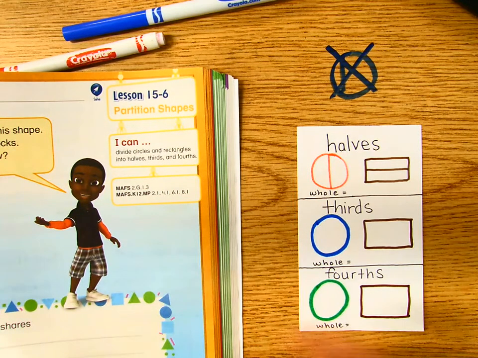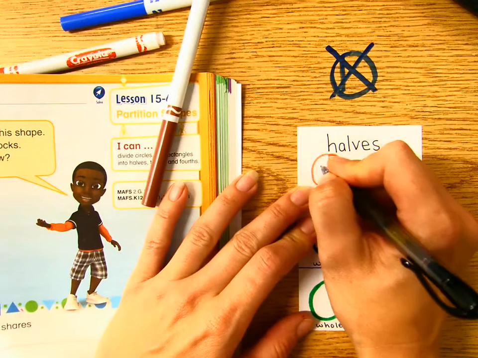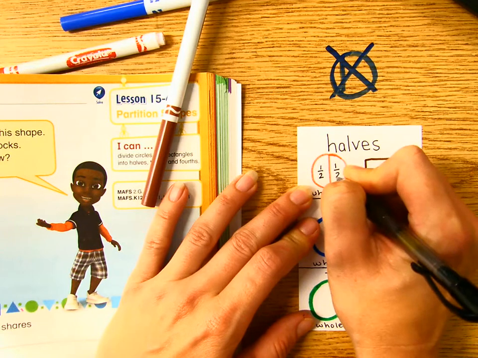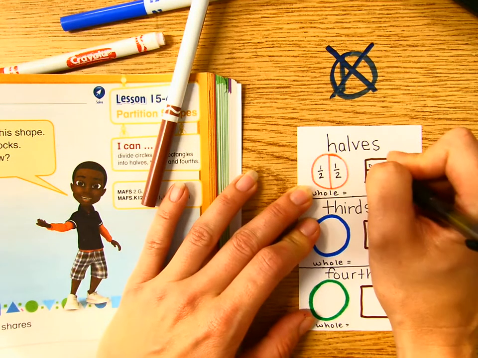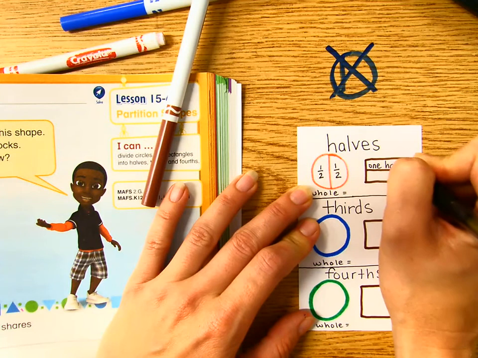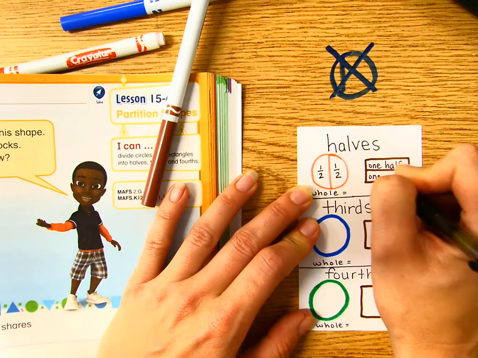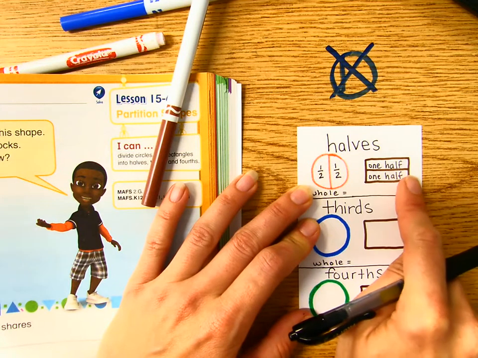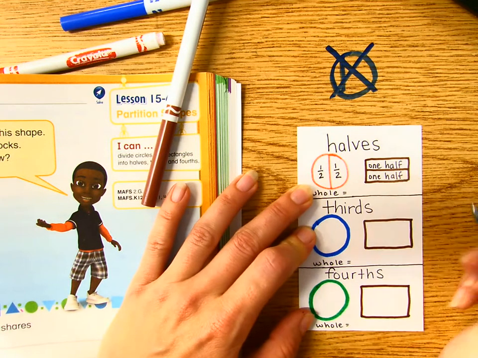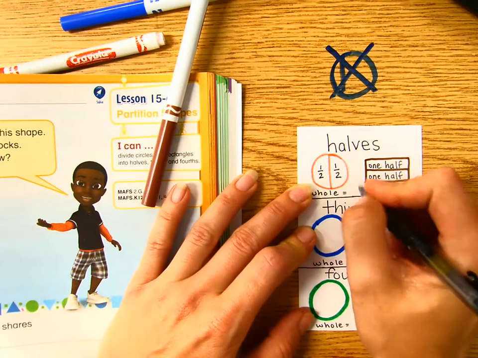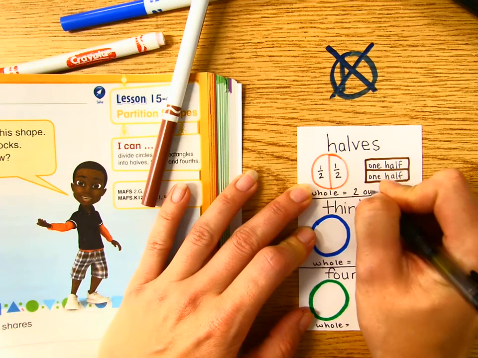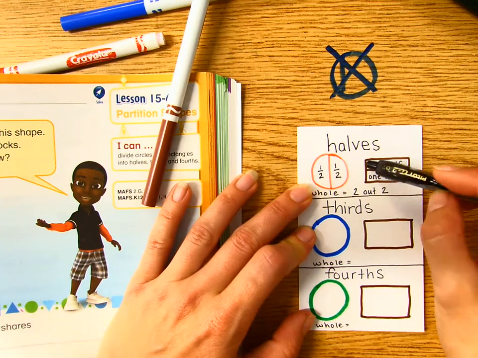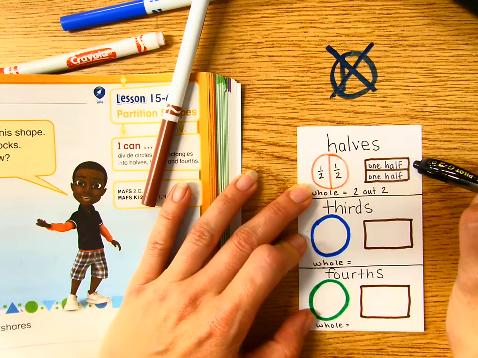So when I have a half, I say I have 1/2. Another way I can write 1/2 is 1 out of 2. Each piece is 1/2 of the whole. And in order to have a whole, either a whole apple here or a whole chocolate bar here, once I have divided it, I'm going to need both halves. So the whole equals 2 out of 2. If I have both parts, then I get the whole thing. And if I have only one part, then I have only one of the halves.